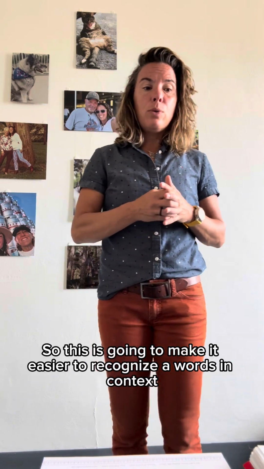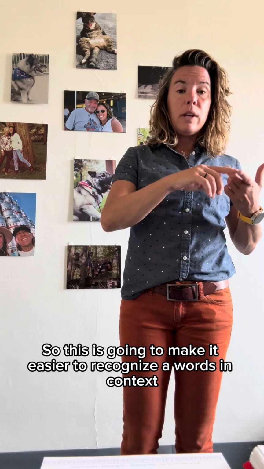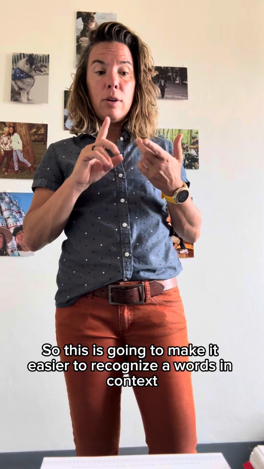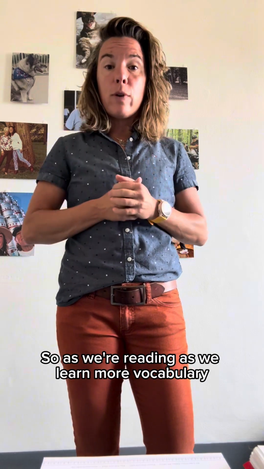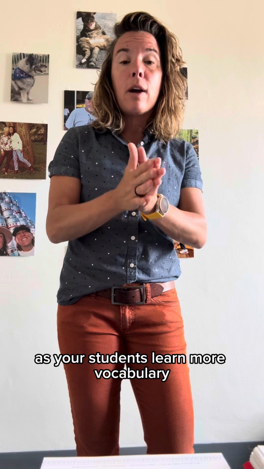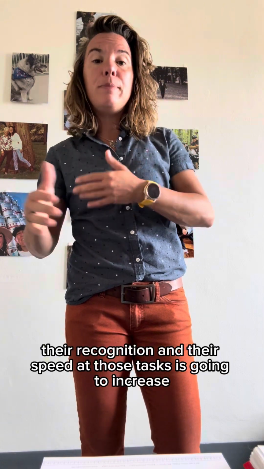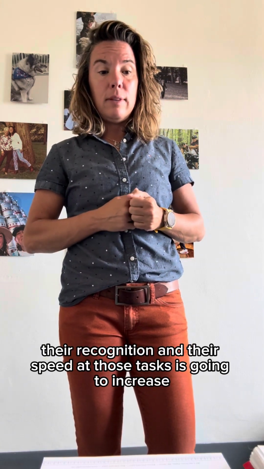Okay? So this is going to make it easier to recognize words in context, letters in context, and words versus non-words. As we're reading, as we learn more vocabulary, as your students learn more vocabulary, their recognition and their speed at those tasks is going to increase.